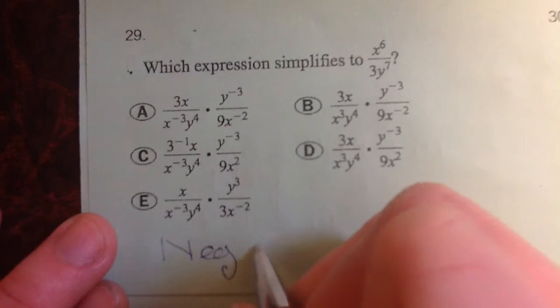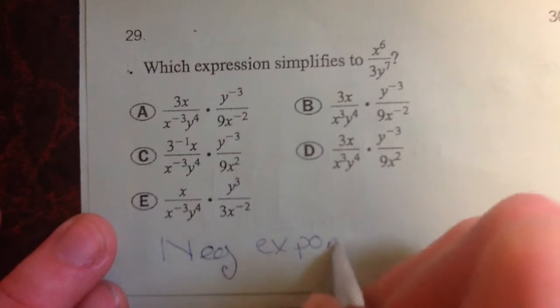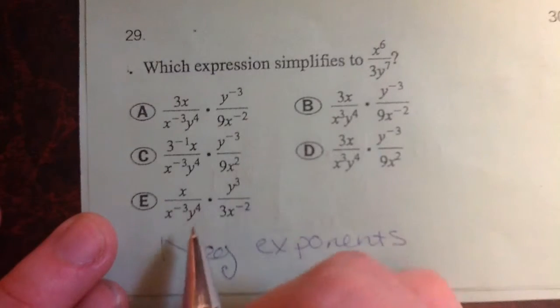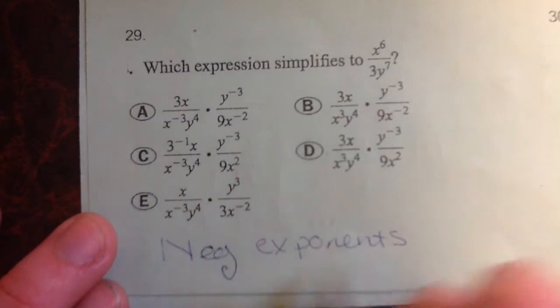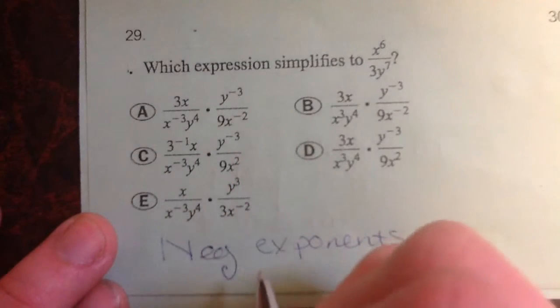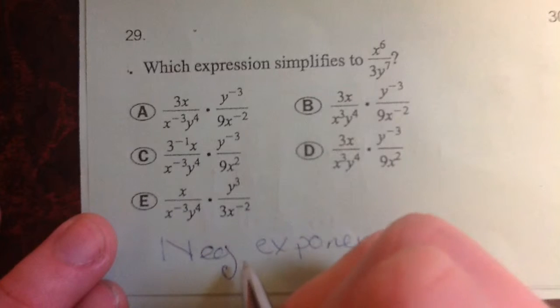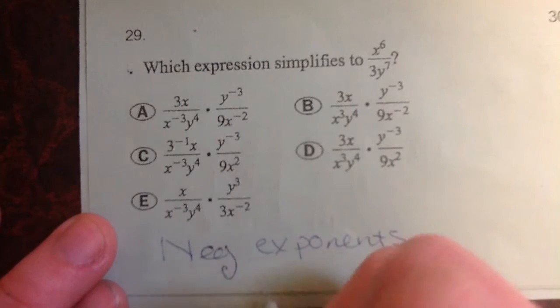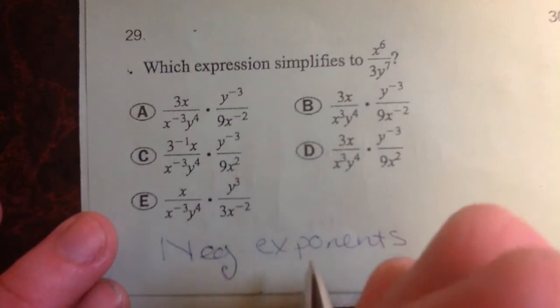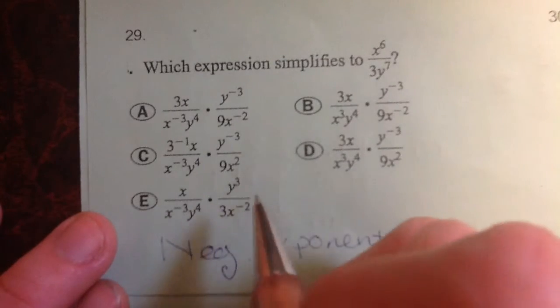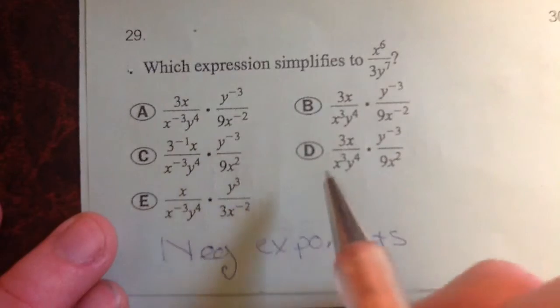And negative exponents we talked about are unhappy exponents. And so if they're unhappy, they need to move. Either if they're on the bottom, they need to go to the top, or if they're on the top, they need to go to the bottom. We also need to know that if I have an x on the top and an x on the bottom, those cancel out. If I have 3 x's on the top and 3 x's on the bottom, those will also cancel out. And I really think that's all we're going to need to know for this problem.